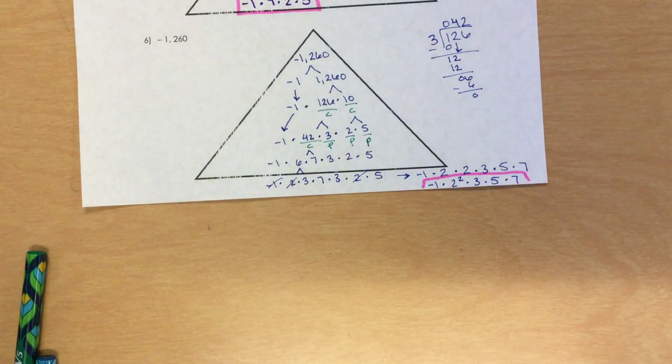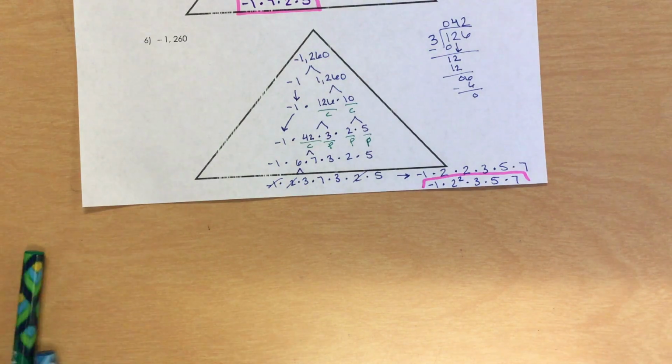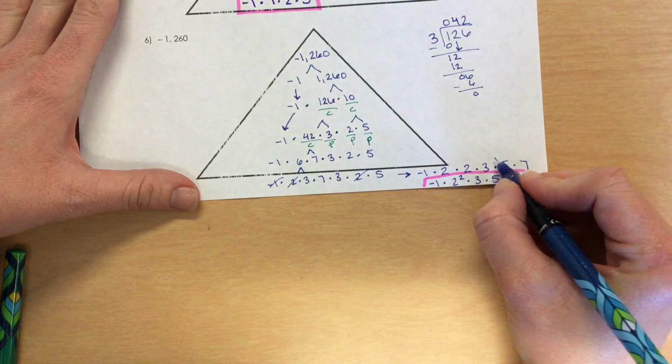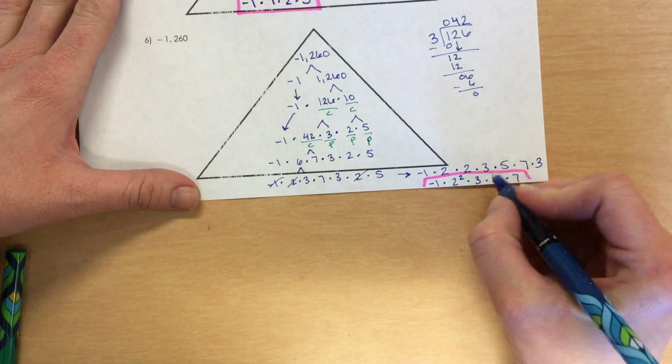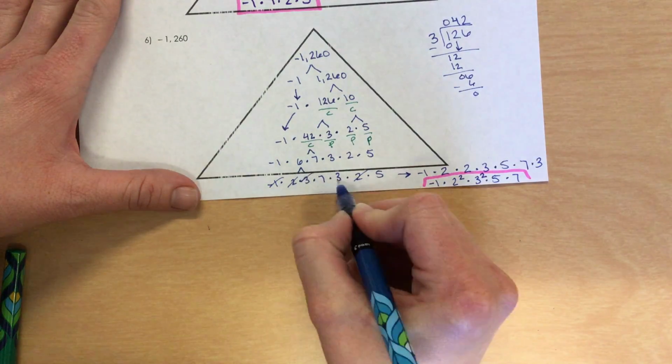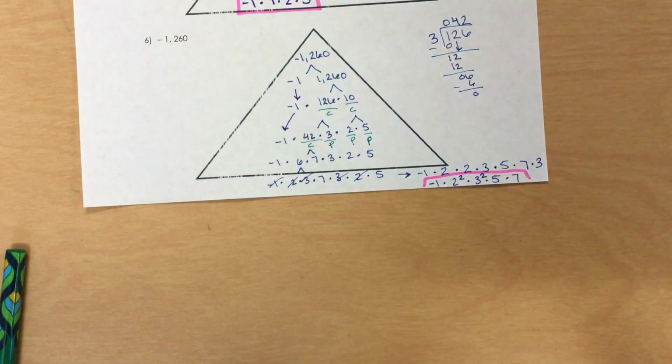All right, make sure you bring this with you to class tomorrow. Actually, hold on, guys. Sorry, I left off a 3. Uh-oh, times 3. 3 to the second power. We had 2 3s over here. Okay, now we're done. Bring this to class with you tomorrow.